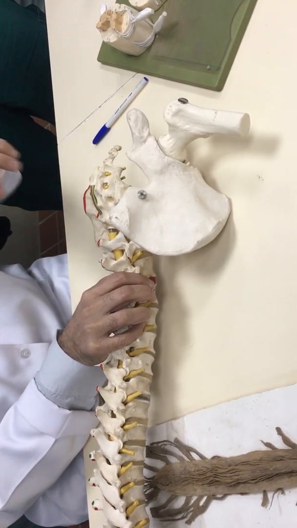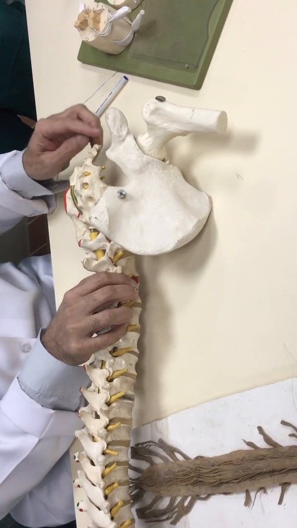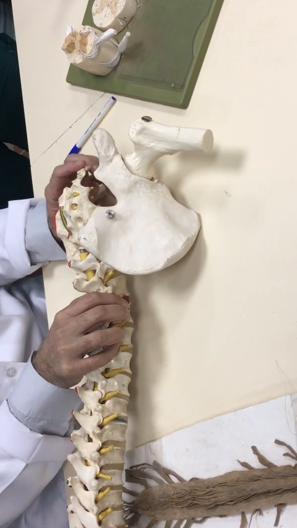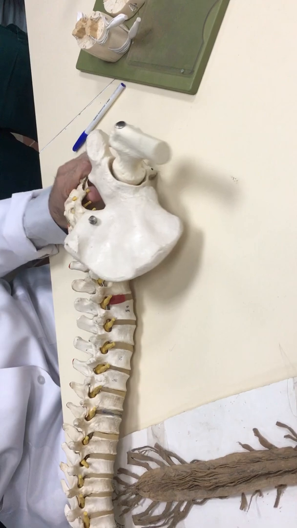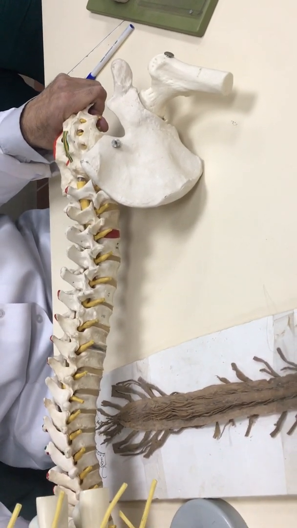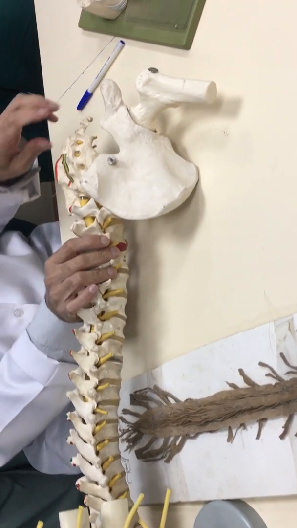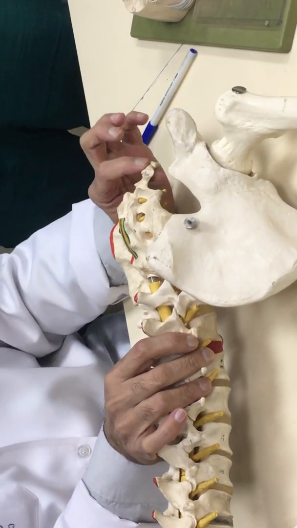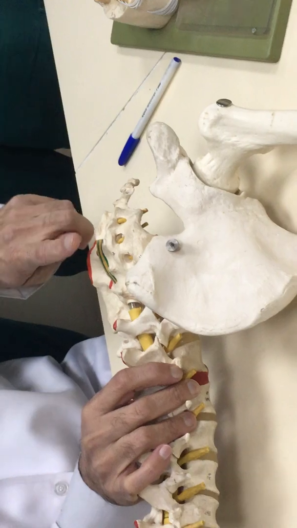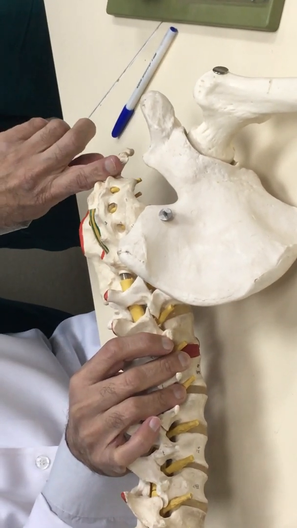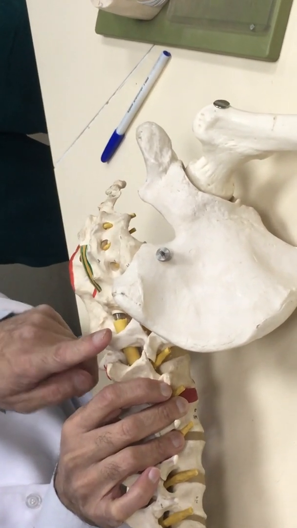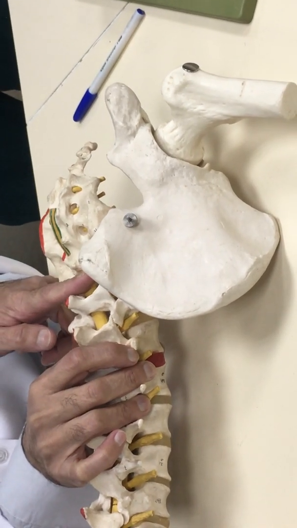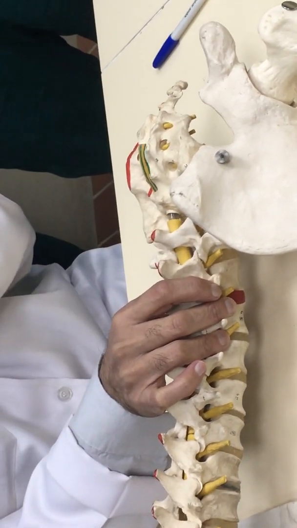And remember, there is no disc in the coccygeal region. So no discs at C1 and C2, no disc in all the sacrum, and no disc in the coccyx. But still, the sacrum and coccyx junction has a disc, and lumbar 5 and sacrum have a disc. Agree? Understand?